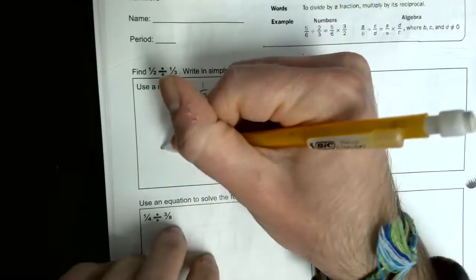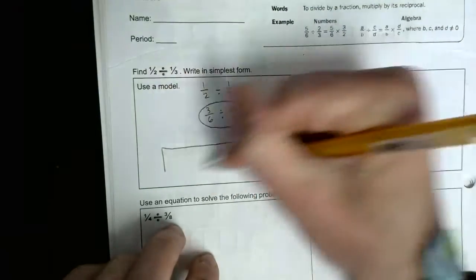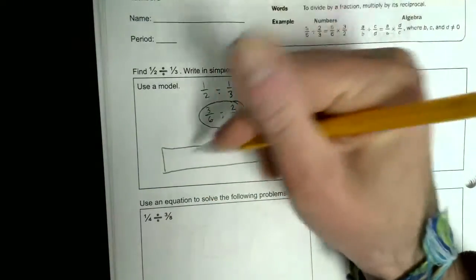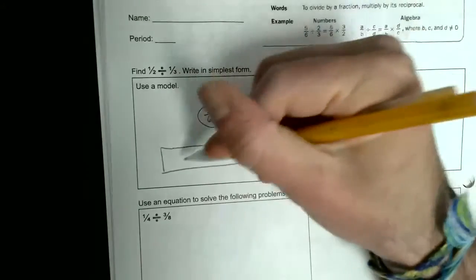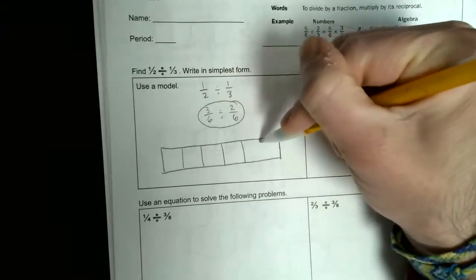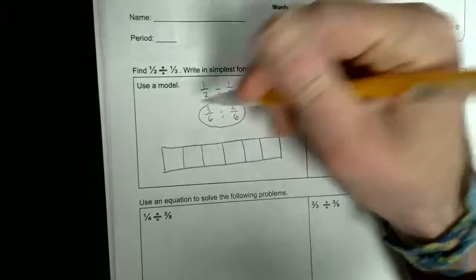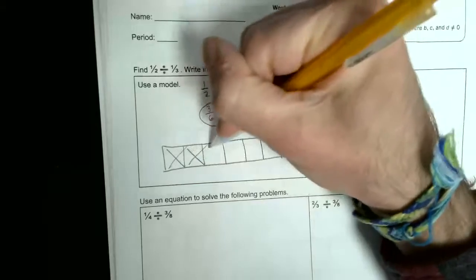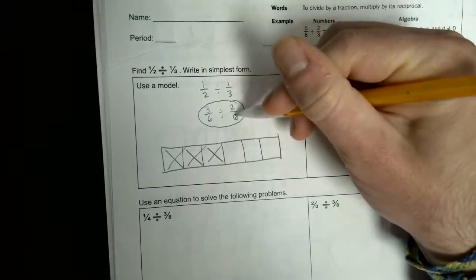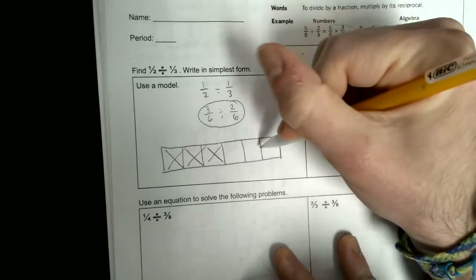So I'm going to draw out a little bar here. We're going to start out with 3/6. First I have to divide the bar into 6, so that means 5 lines. 1, 2, 3, 4, 5. Now we're only using 3/6, so I'm going to cross out 3, so we're only left with 3. And I'm going to circle groups of 2/6. See how many groups we can make.